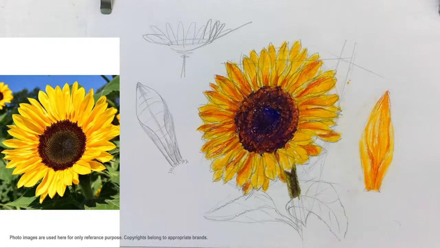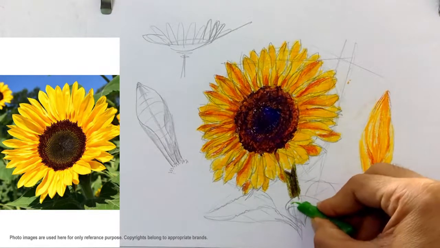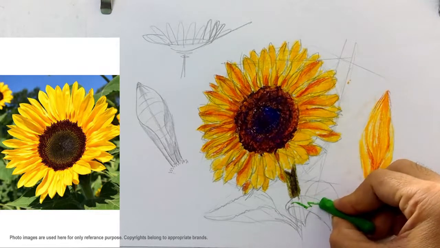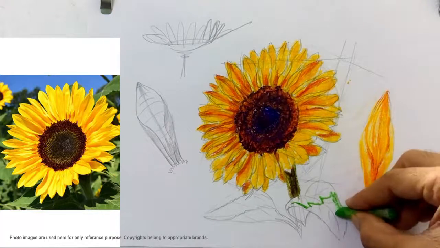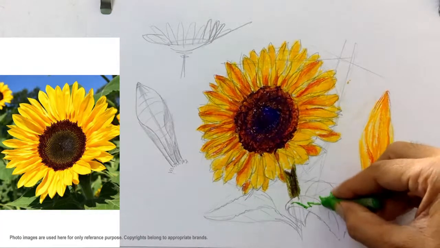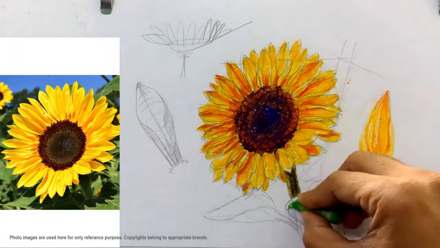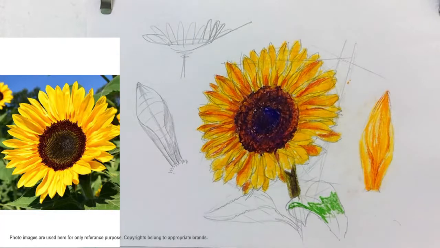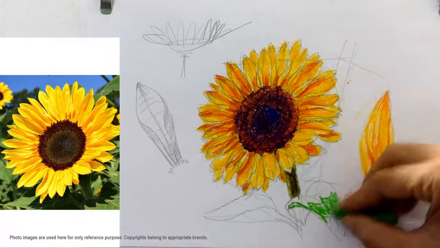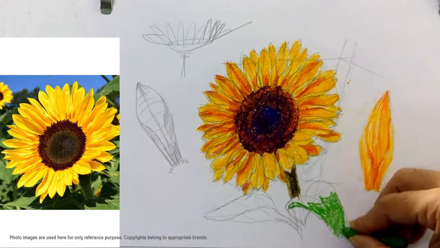And now I'll come to the leaf part. So as I said, there is a darker tone and the lighter tone, so I'll just draw these lines here, and this I'll make a green. That is also not so light.